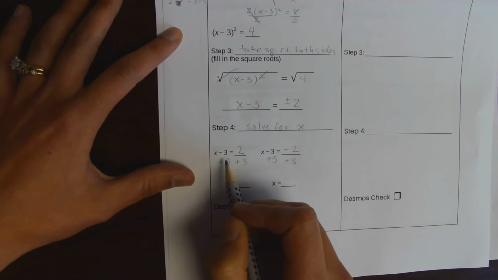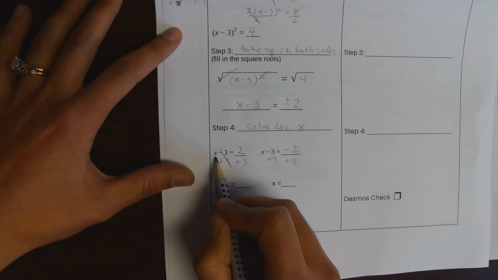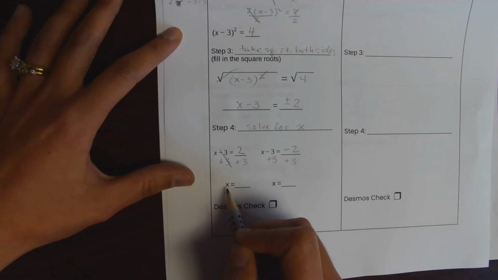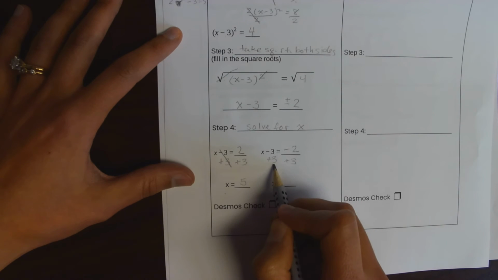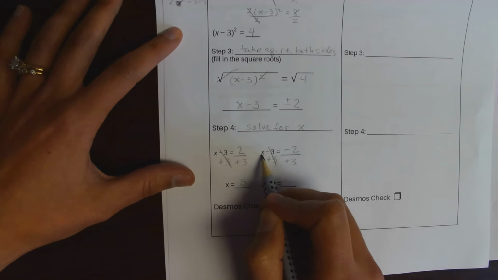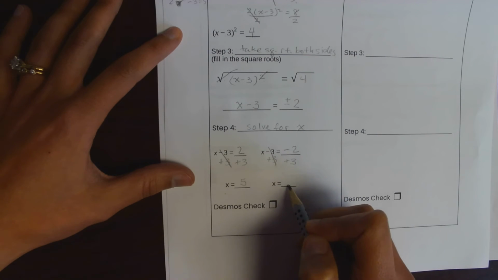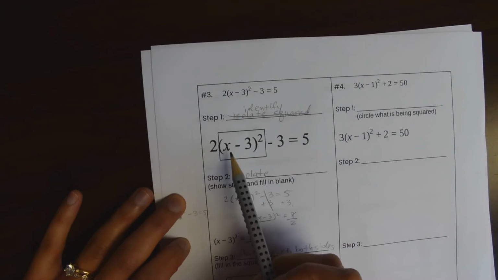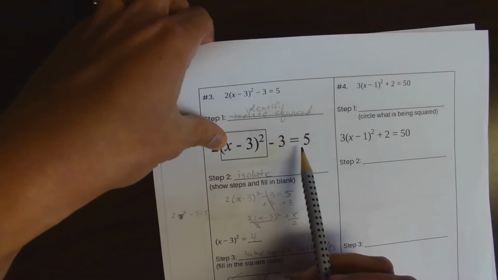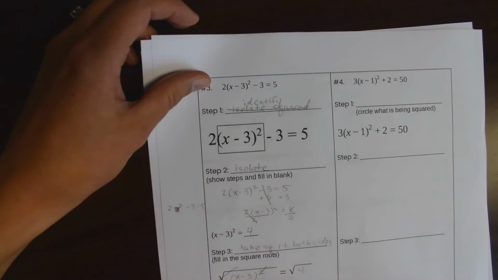Okay, so I add 3 so it cancels out on the left side and I get x alone. So this is always your goal, getting that x alone on one side. Adding 3 here would give me 5. And then to get x alone here, I add 3, and that would give me a positive 1. So when you go to check this on Desmos, you type in this, and you look at what those x-intercepts are.